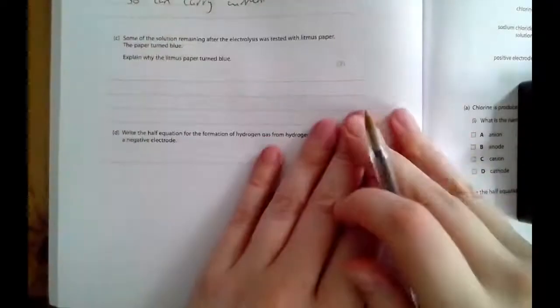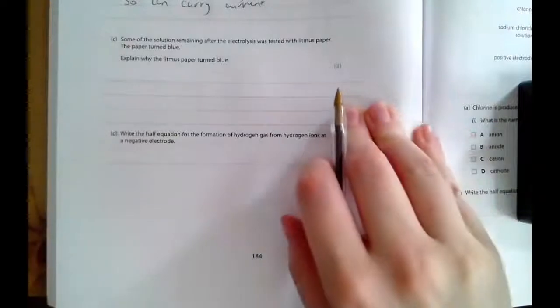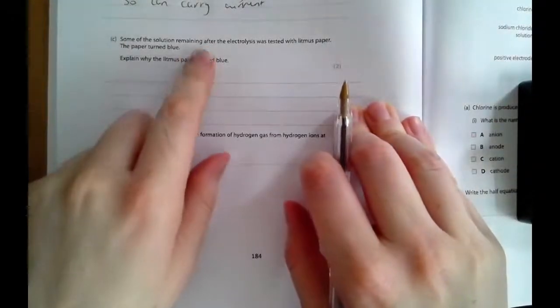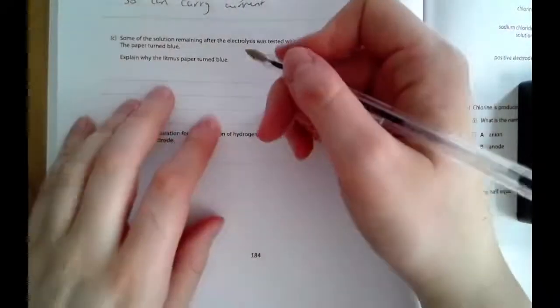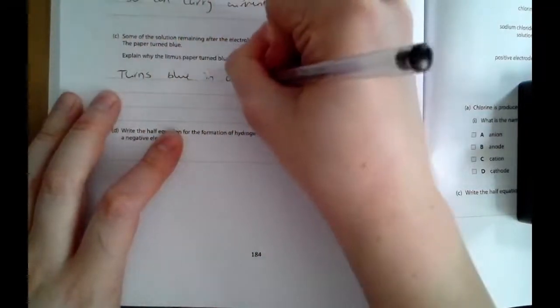The next question, it says that you tested the solution with litmus paper and it turned blue. Why does it turn blue? This relates back to the acids topic. Litmus paper turns blue in an alkali. So you would need to say that it turns blue in an alkali.